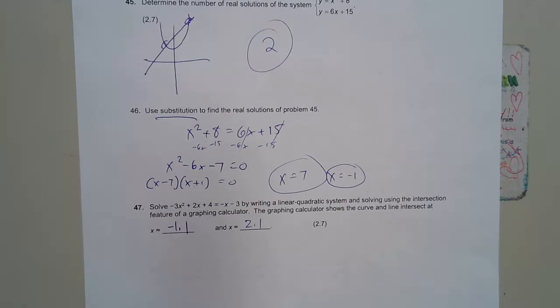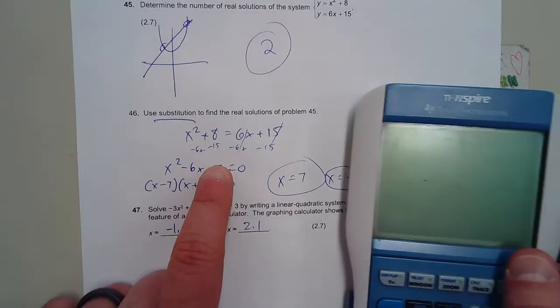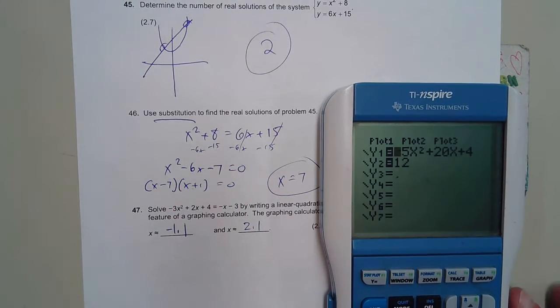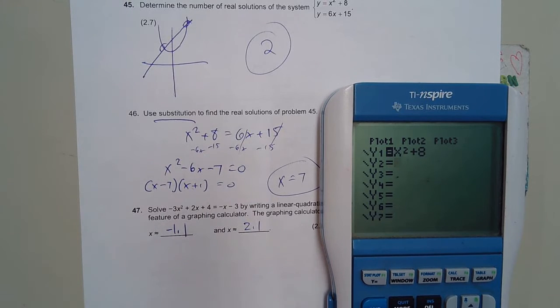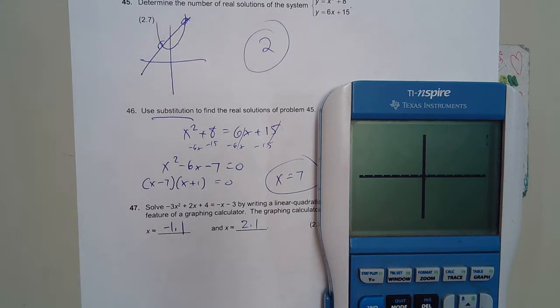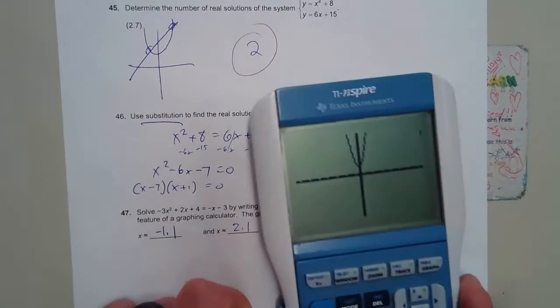This problem also can be solved by graphing in the calculator. So let me just show you what I mean. If I wanted to get those same solutions, even just from the start here, I put in the two equations that I have, the x squared plus 8 and the 6x plus 15. I can graph this and look for their intersection points, which should happen at 7 and -1.